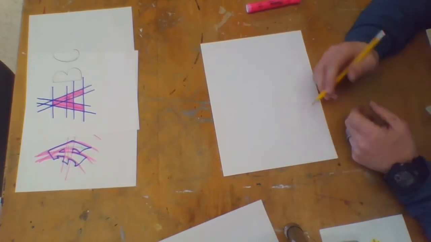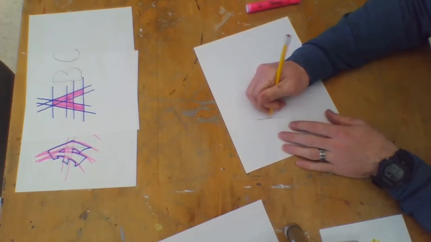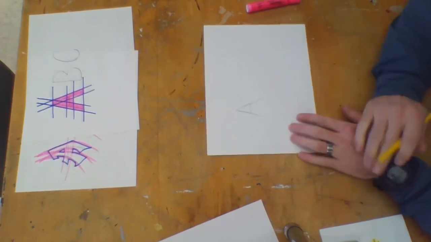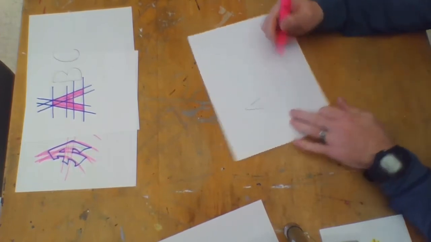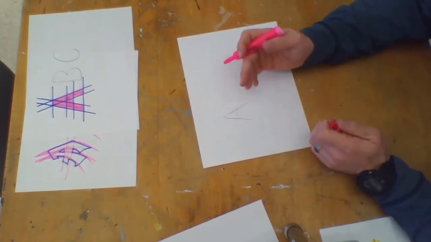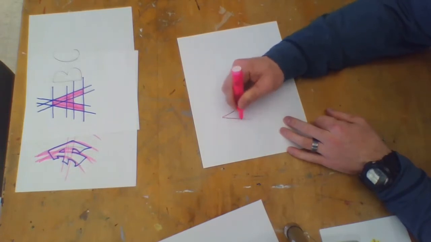So what I want to do first is talk about the basic components of letters. Okay, first letter being A. This is just going to be a quick example. If I take this two-dimensional letter, it is made up of 3 lines. It's made up of 1, 2, 3.